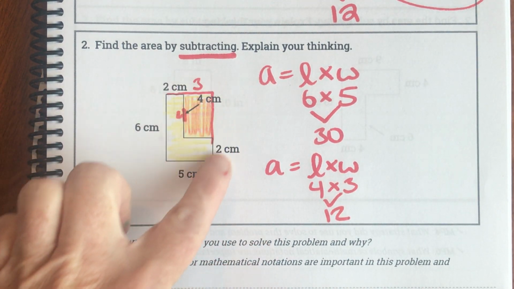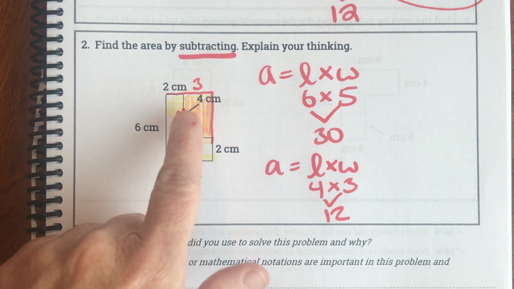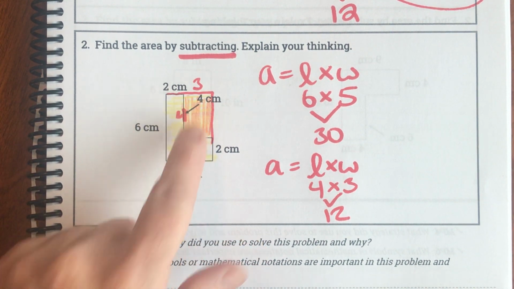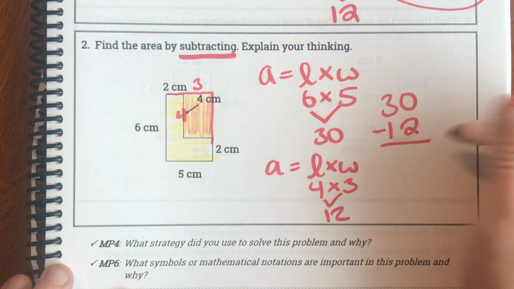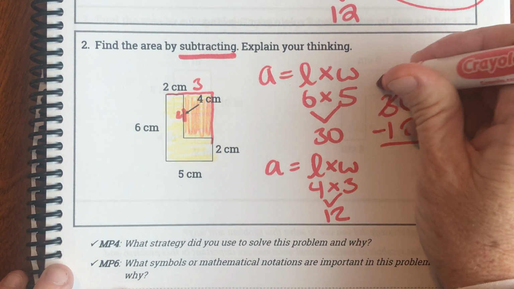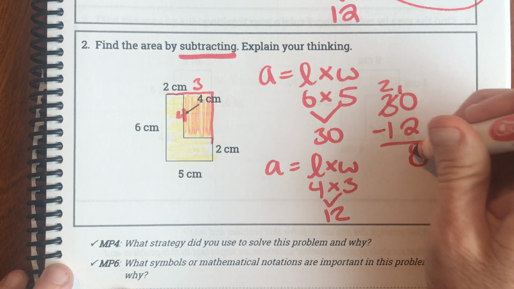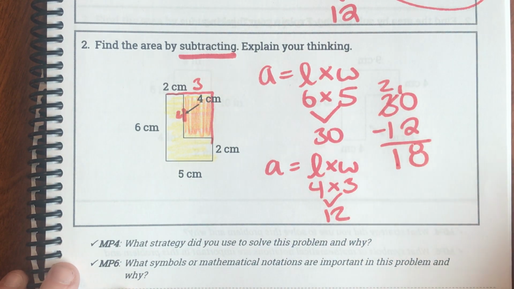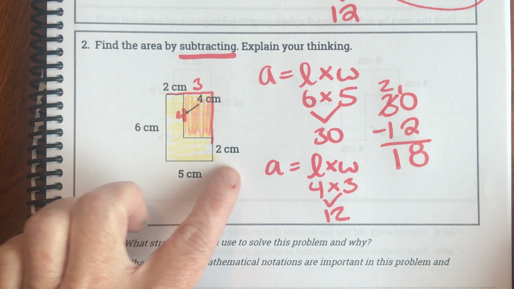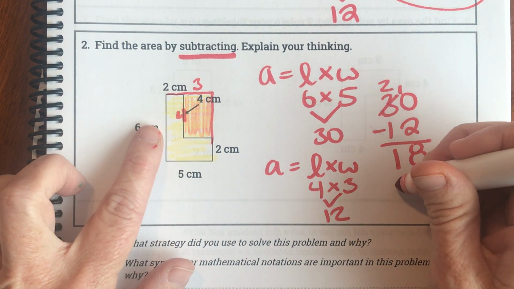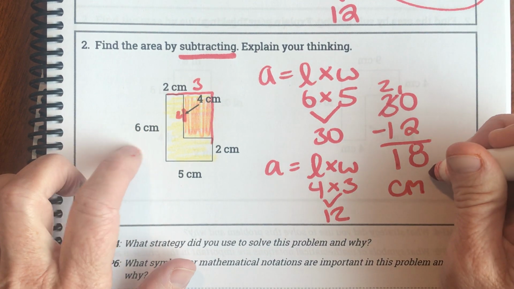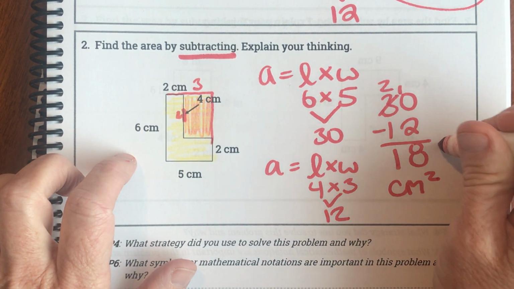So this large shape is 30, but I really don't have this shape, which was 12. So I would say I have 30 minus 12, or take away 12. I'm going to need to borrow, and I'm getting 18. So the part that I really have is only 18, and this measurement is centimeters squared, because area is squared.